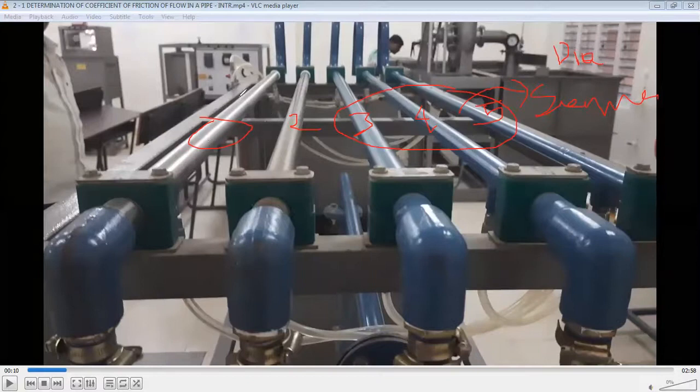This is stainless steel, this is brass, and these three pipes are GI pipes. Okay, this is brass, this is stainless steel. These three are the GI pipes, but these three pipes are different in diameters. Means this is 1 inch, half inch, and 1/4 inch, and these three are the same diameter, 1 inch.